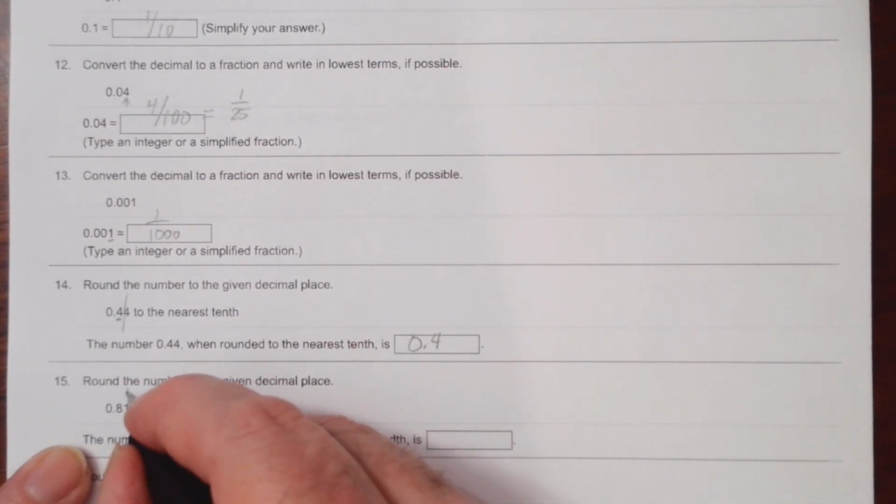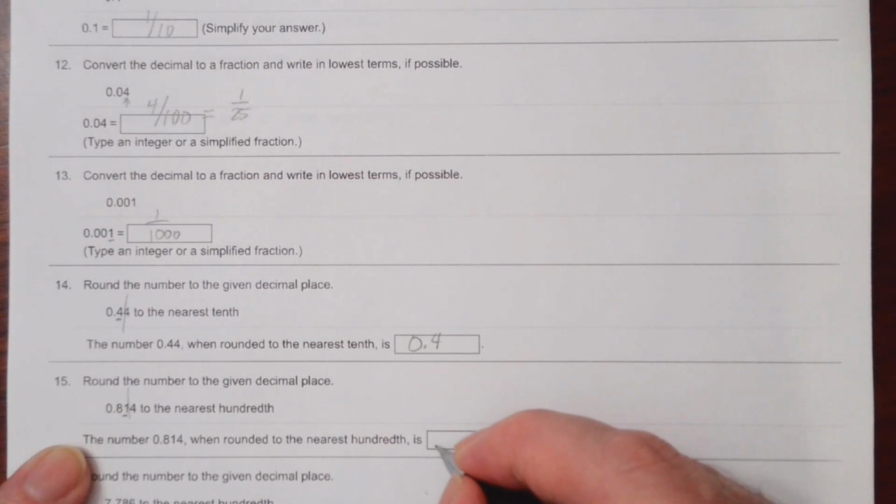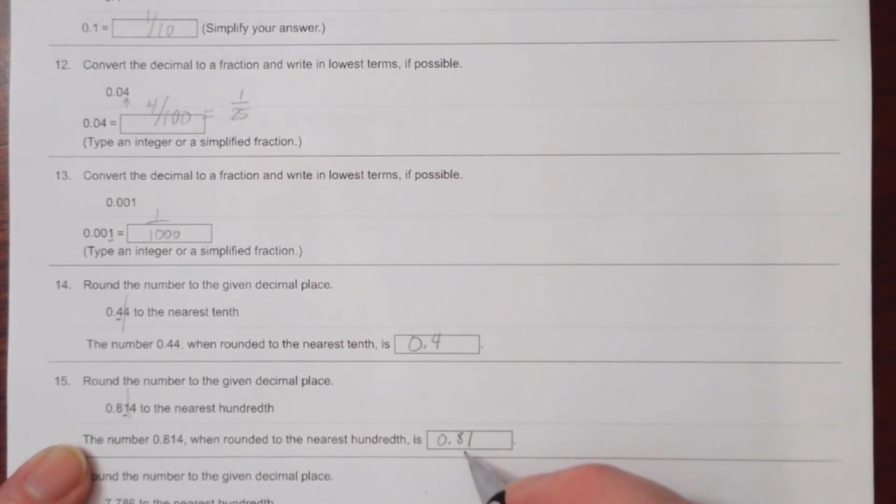On number 15, we're rounding to the nearest hundredth. So we're only going to go 2 decimal places. So that 1 is in the hundredths place. And since the 4 is less than 5, we're going to leave that 1 alone. It'll be 0.81 or 81 hundredths. So basically we're saying that this is closer to 81 hundredths than it is to 82 hundredths.